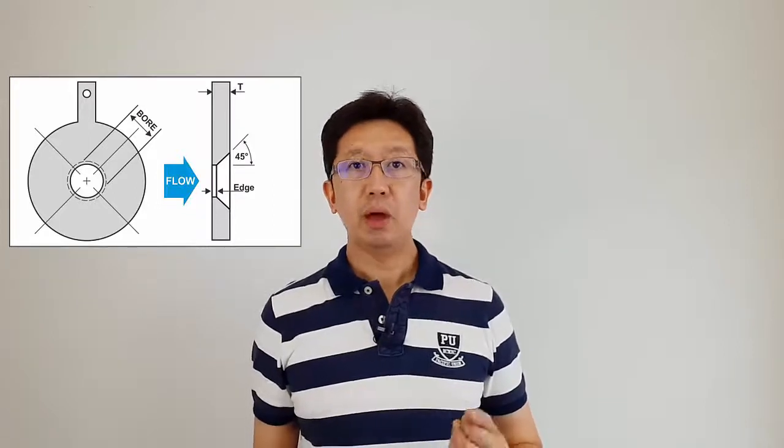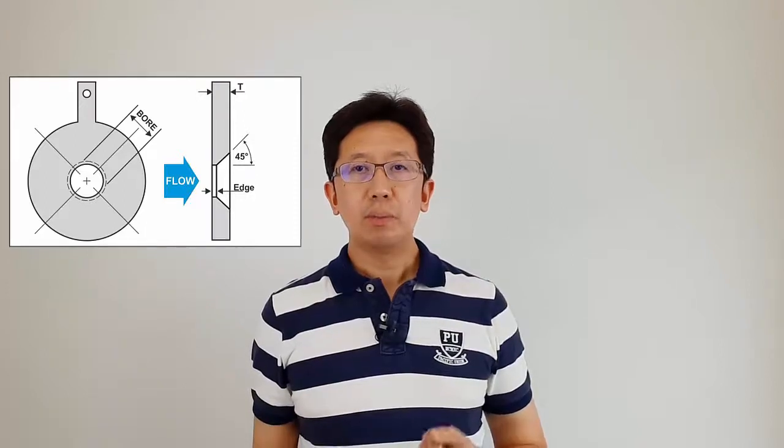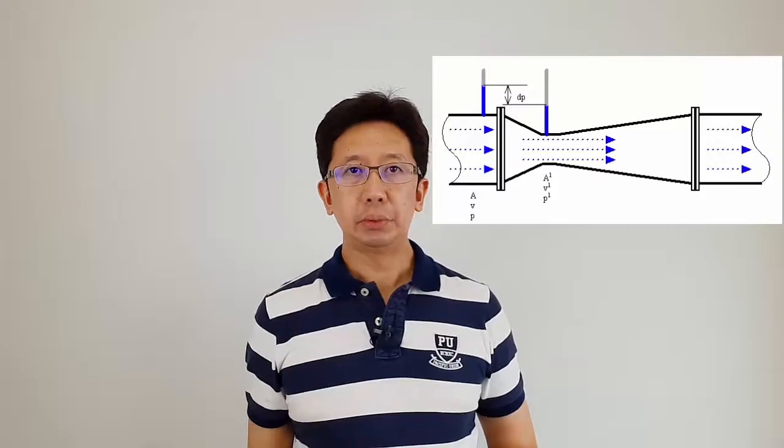The limitations of orifice plates include high irrecoverable pressure loss, and the potential of edge wear and deposits, which will cause deterioration in accuracy. The second type is the venturi tube.